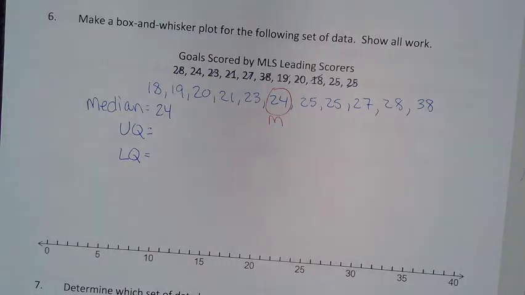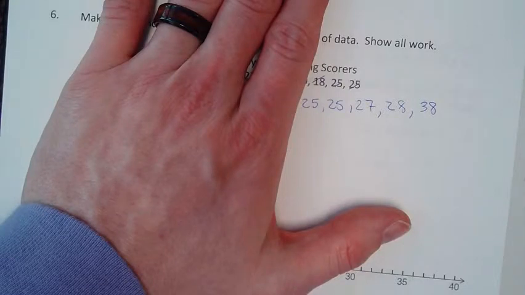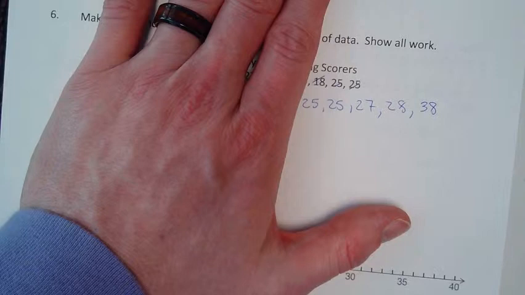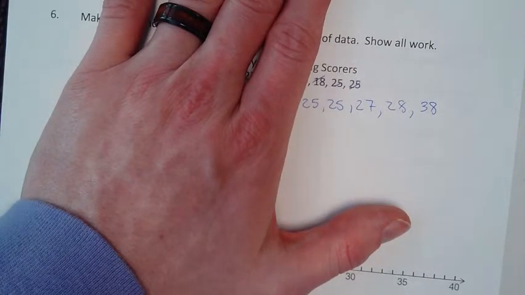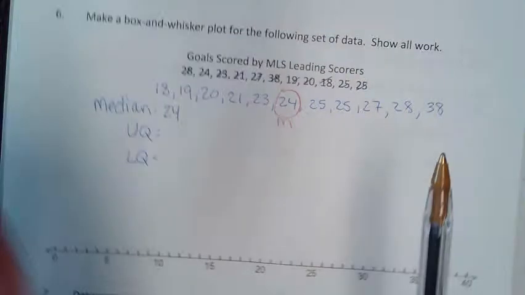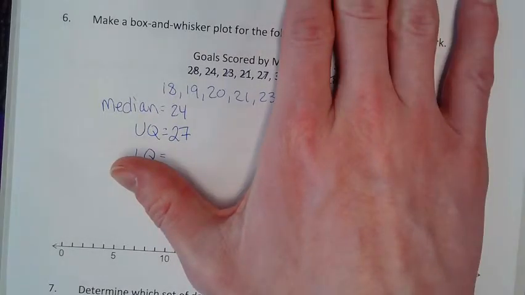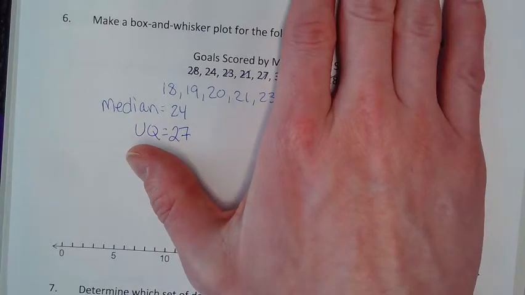So for my upper quartile, I'm going to cover up my median and everything below it. And that'll help me find the median of the numbers above. So what is my upper quartile? 27, because look, it's right in the middle. So 27 is my upper quartile. I'm going to do the same thing with my lower quartile, but again, I'm going to cover up the median. So what is my lower quartile? 20. Good, 20.